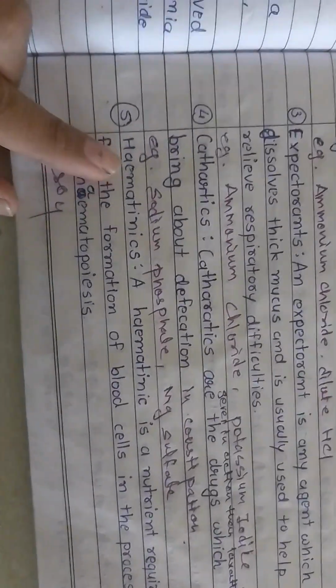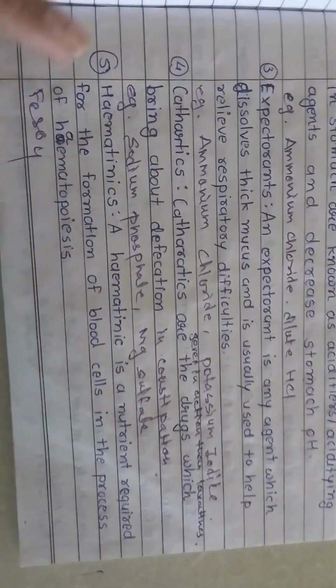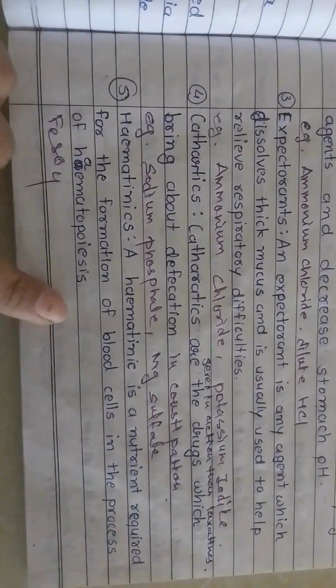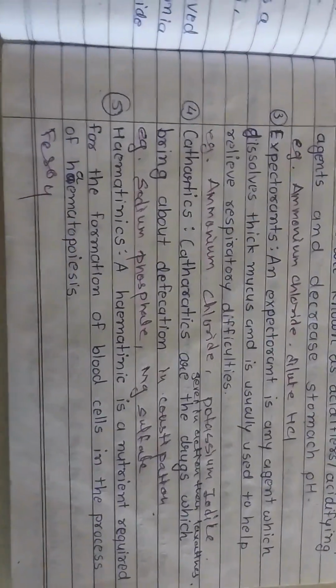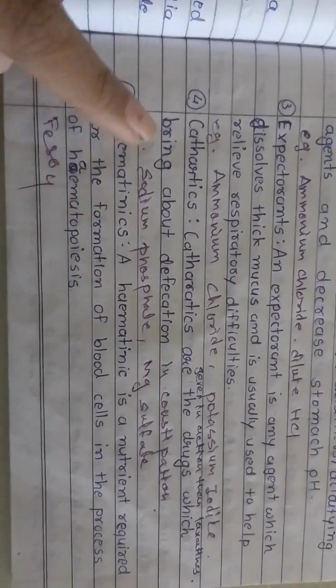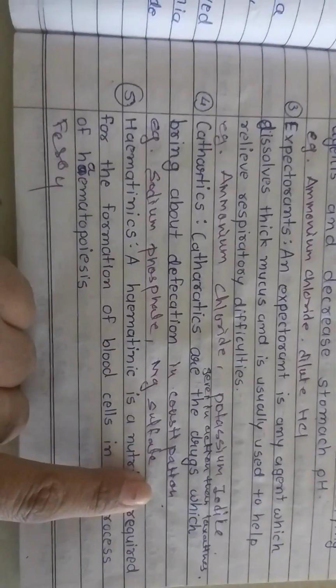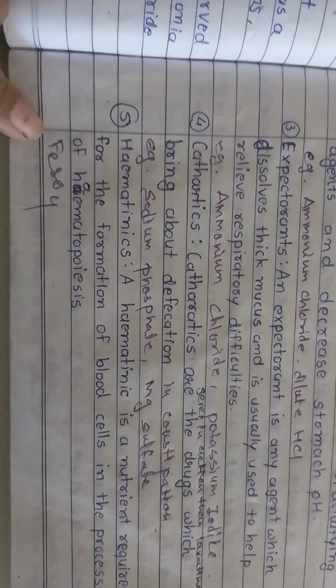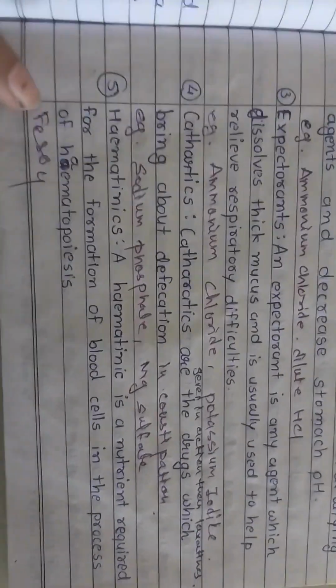Next terminology, hematinics. A hematinic is a nutrient which is required for the formation of blood cells in the process of hematopoiesis. Now this hematopoiesis is nothing but the synthesis of blood cells. And hematinics are nutrients which are used for the formation of blood cells. Example, ferrous sulfate. The other name of ferrous sulfate is green vitriol.